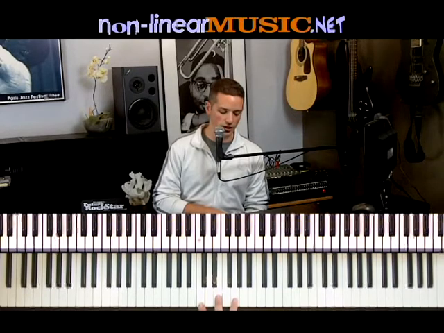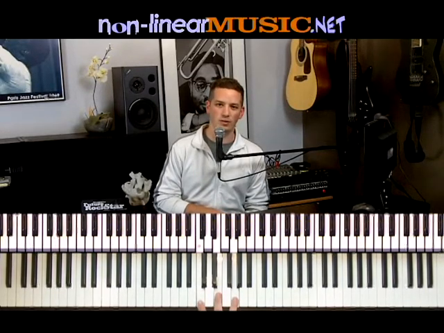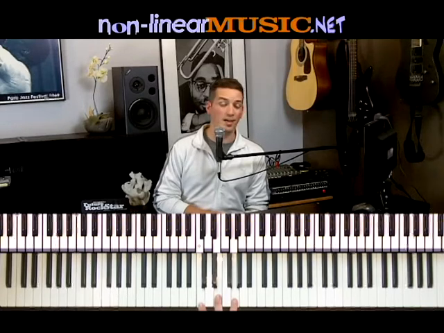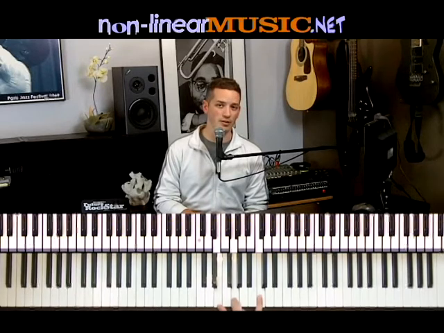So an inversion is when we have a C triad, but C is not the lowest note. See, the chord C major is just a C, an E, and a G. It doesn't have to be in that order, though. It could be a C, an E, and a G. Same letters, same overall sound, but they're in a different order.